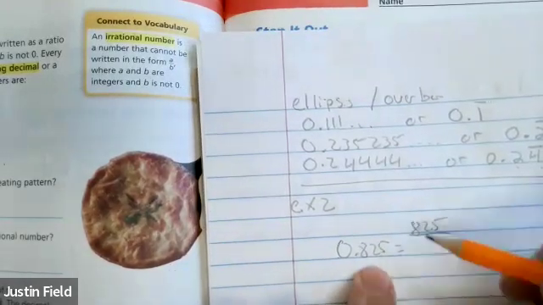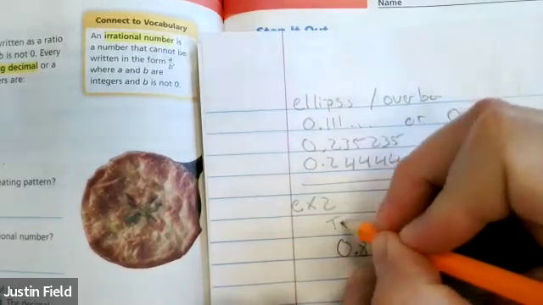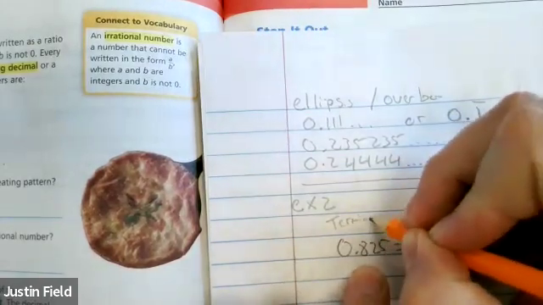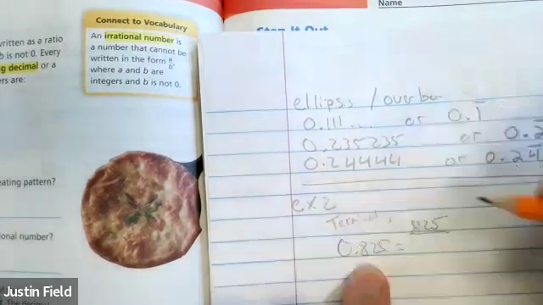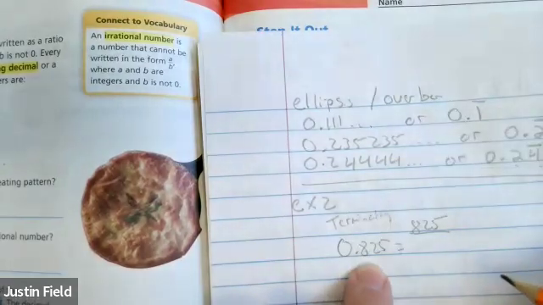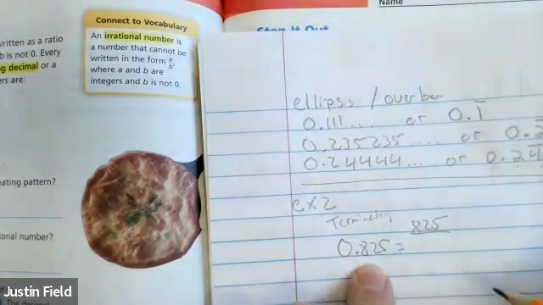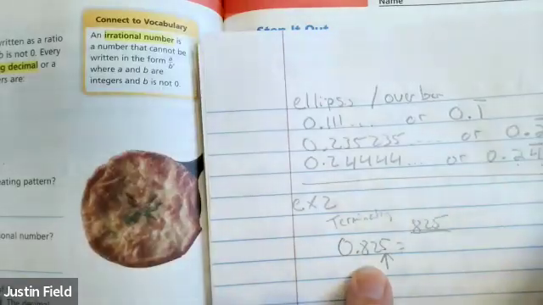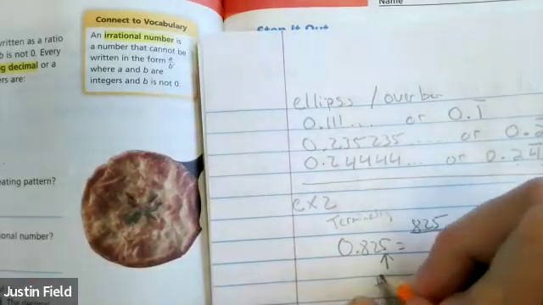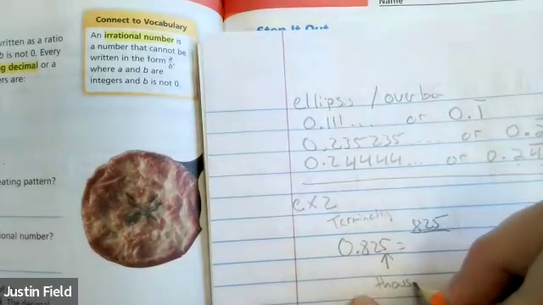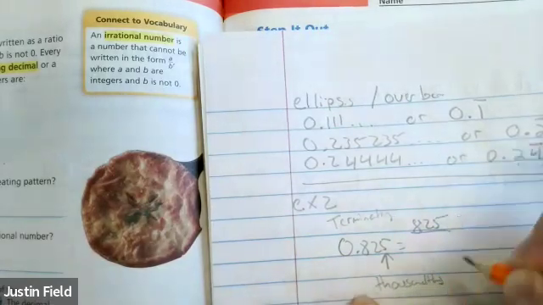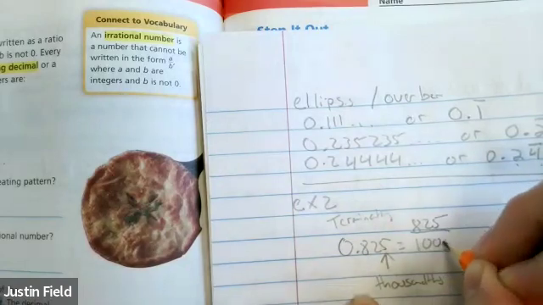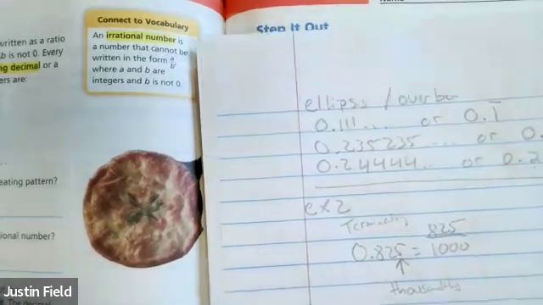Well, this is a terminating decimal. So anytime it's a terminating decimal, you look at the place where it terminates. And what place value is that 5 in? That is in the thousandths. So we're going to put it over 1,000.